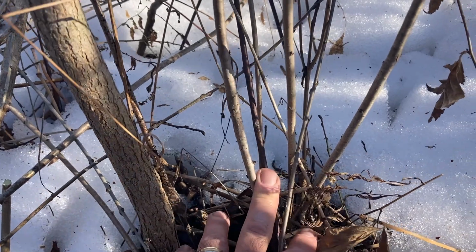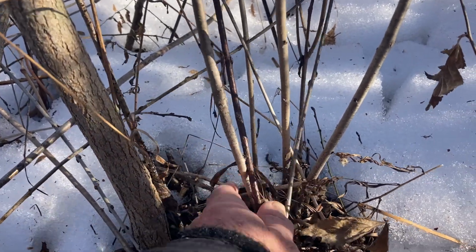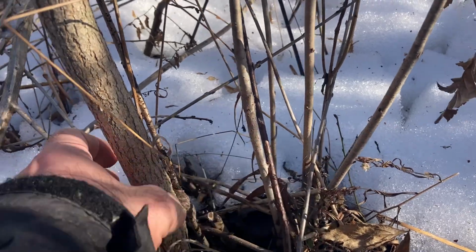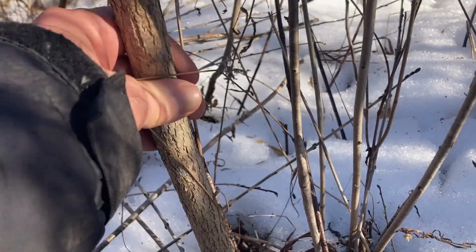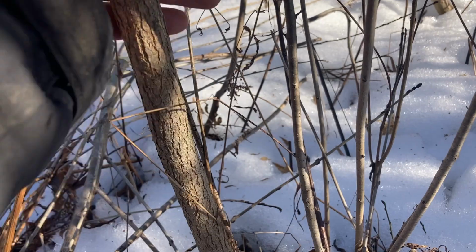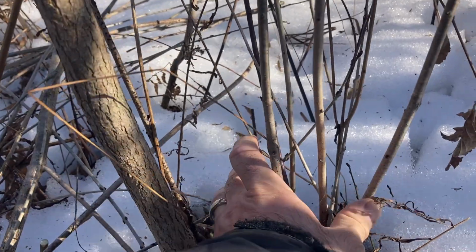So when I'm cutting buckthorn or other invasive plants, I will focus on the tree that I'm trying to free up, and make sure that I don't cut that and I cut all around it.